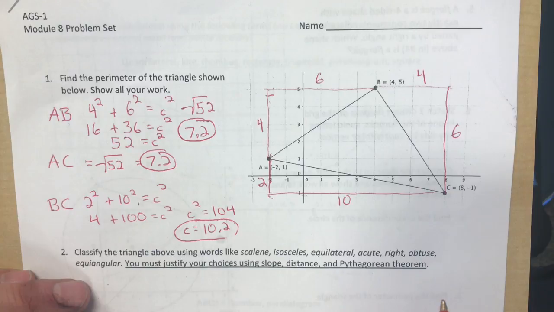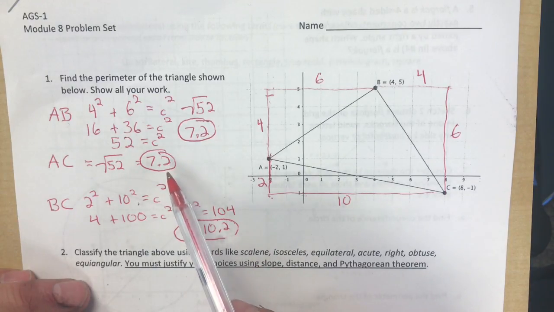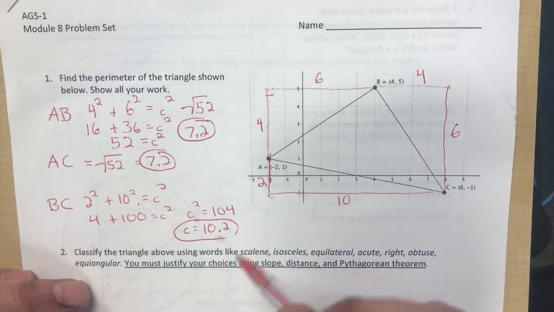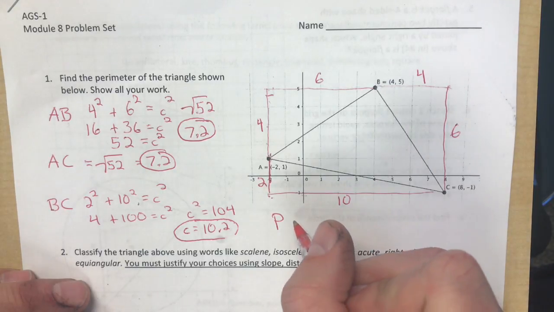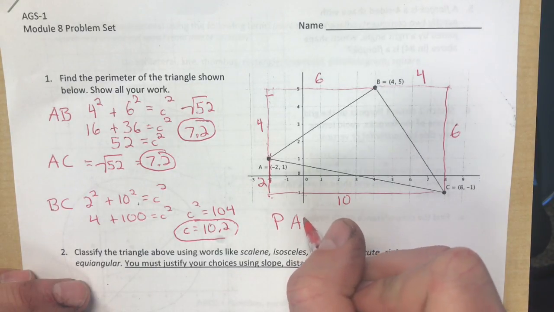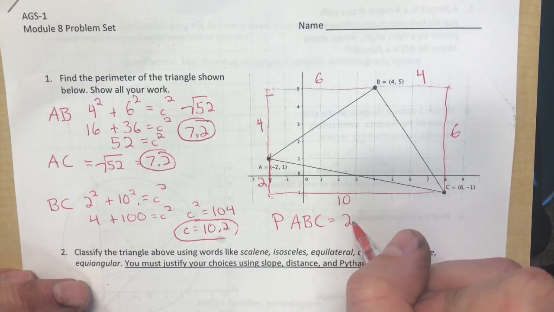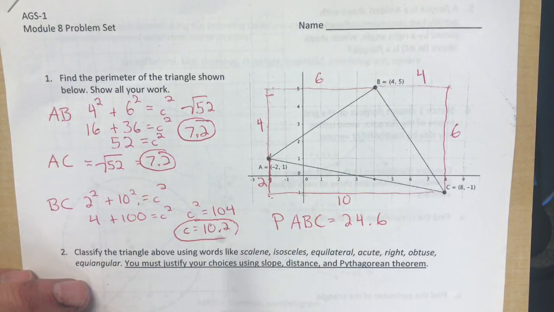And now we would just add them together. 7.2 plus 7.2 is 14.4, plus 10.2 is 24.6. So you would write the perimeter. If you really want to impress me, you write the perimeter of ABC is equal to 24.6, and this is your shown work over there.